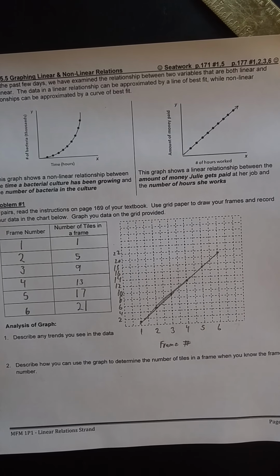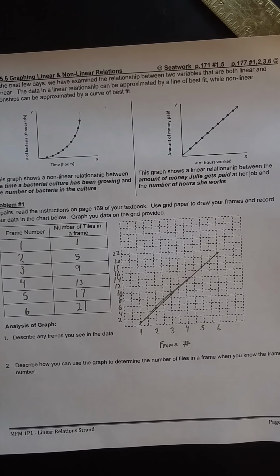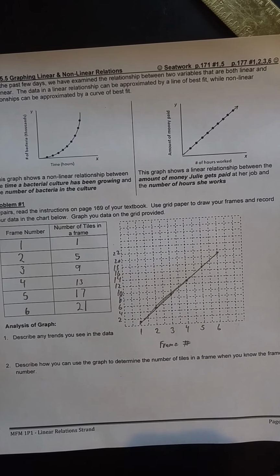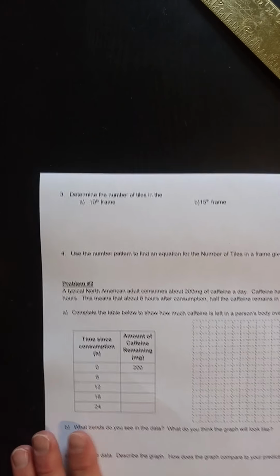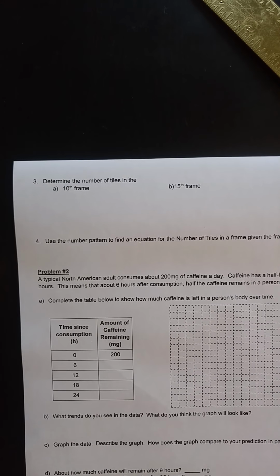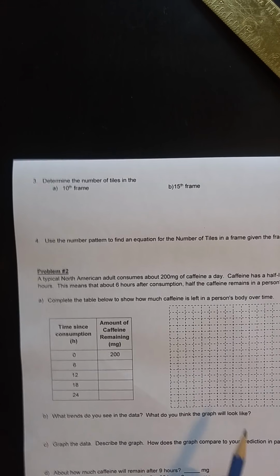Describe how you can use the graph to determine the number of tiles in the frame when you know the frame number. So, I'm not going to write it down, but basically we know we can extrapolate. We can continue this line onwards, and we can use it to find how many tiles are in the frame number. So, we'll see that on our next page, okay? In the 10th frame, we're not going to use our graph for that.